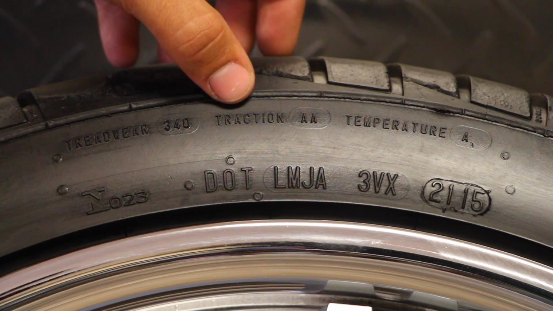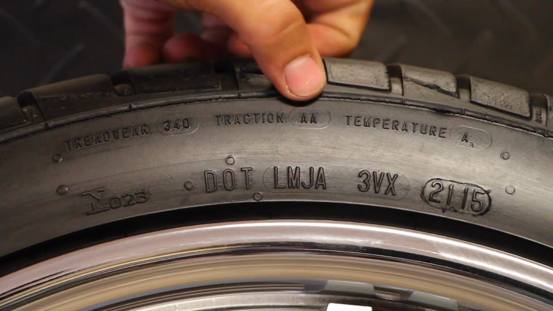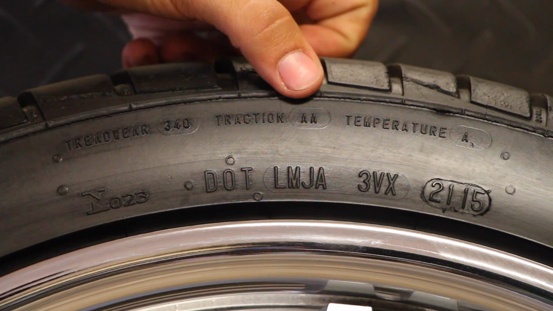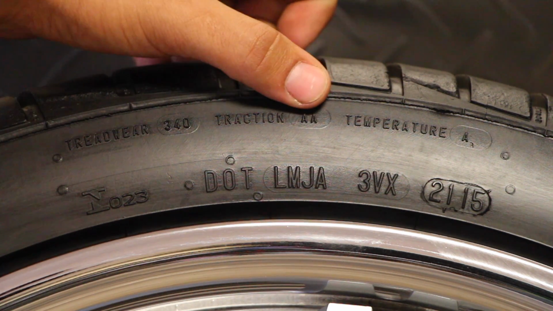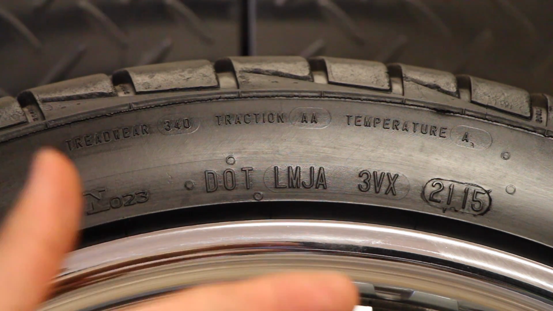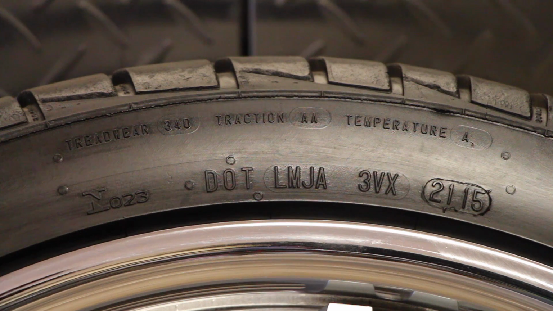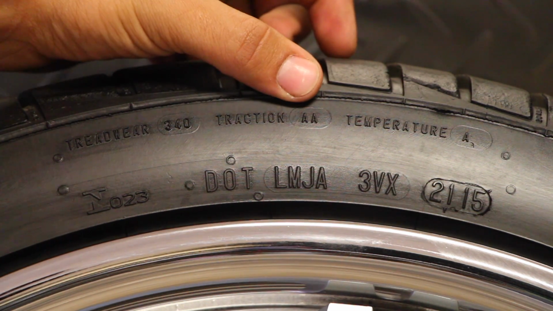Now if we move down, we can see that we have the word traction right here, and stamped on here we have the letters AA. This is the tire traction rating, based on a tire's ability to stop on wet concrete and asphalt. It's not an indication of how well a tire will handle. The traction rating is given as AA, A, B, or C. So a tire that's rated C will provide less traction than one that's rated A, or AA in this instance.